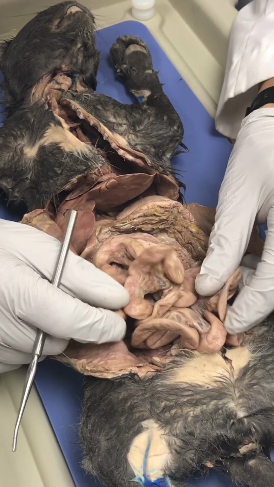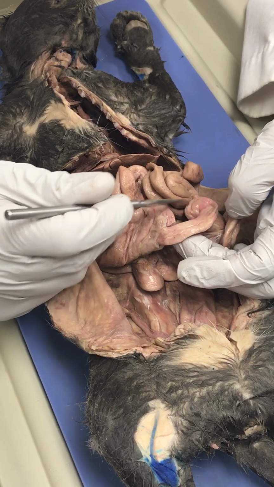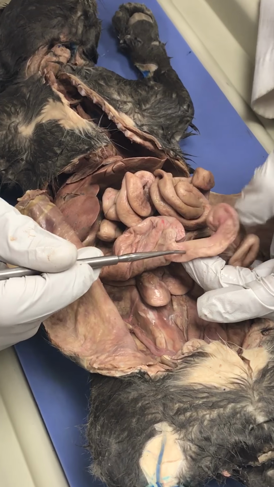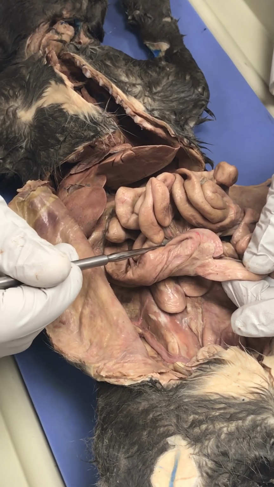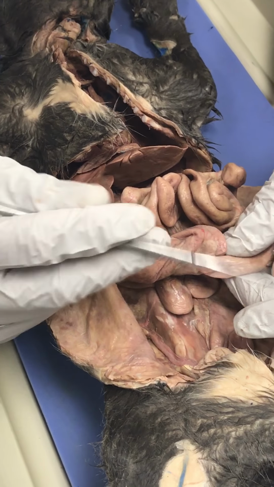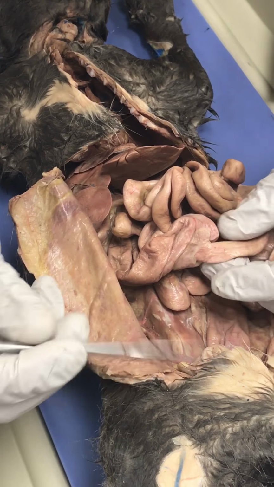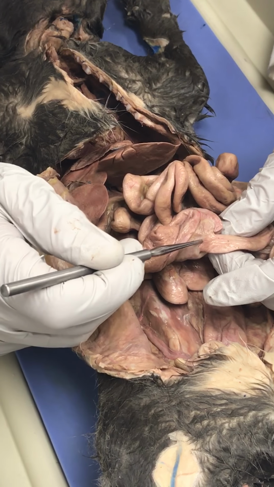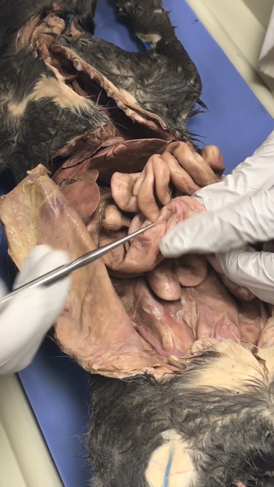So we have to go through the jejunum and find where there is a narrowing, and there it is right there. Okay, so this is ileum, and this is much thicker cecum. So if this was a human, you'd see an appendix right there, but there's no appendix on cats. All right. So what valve is here? Ileocecal. Ileocecal is right here.